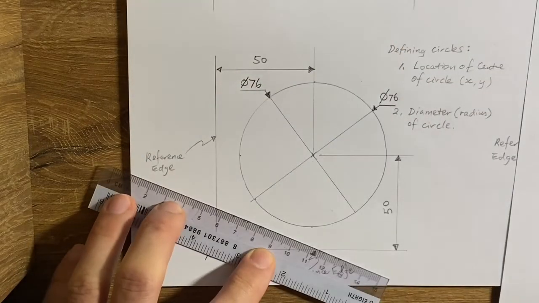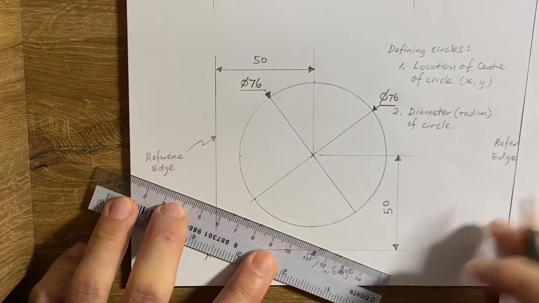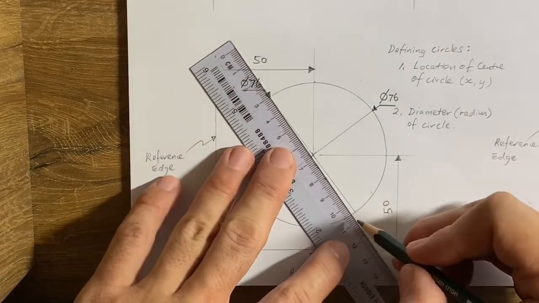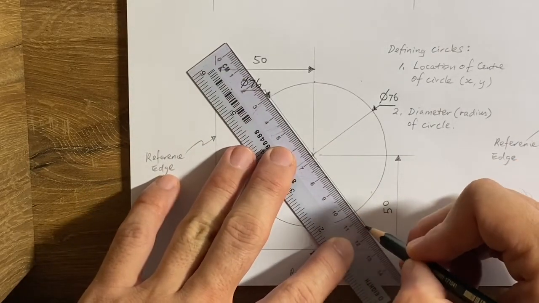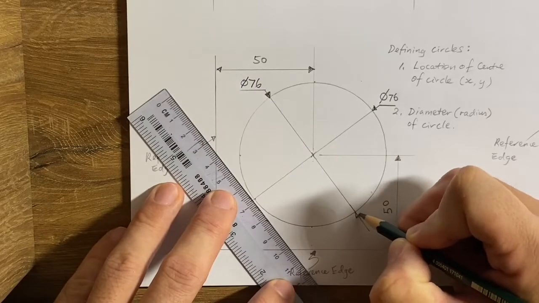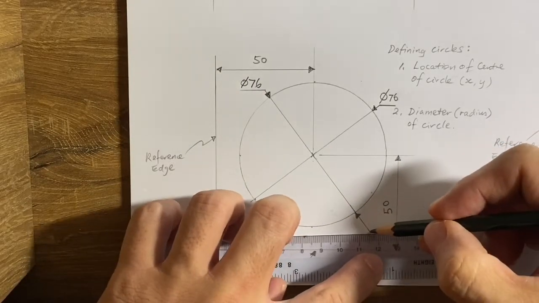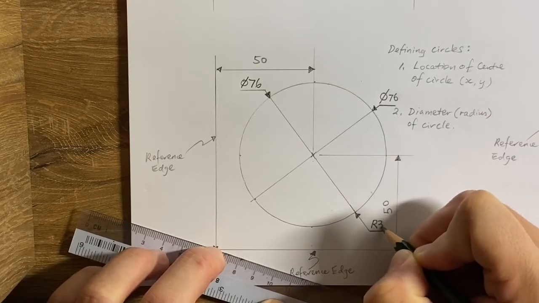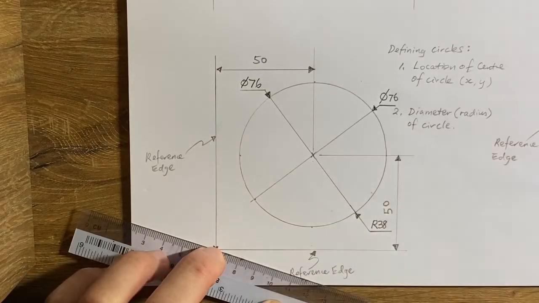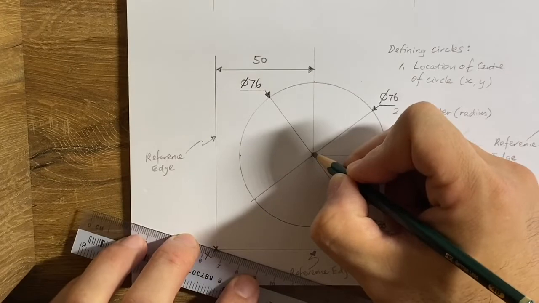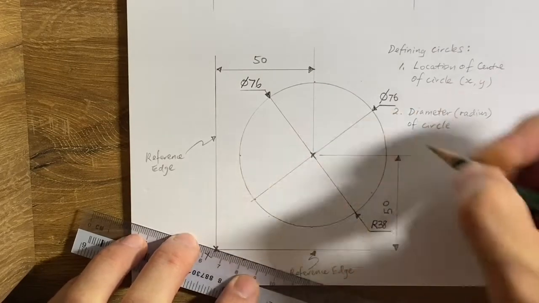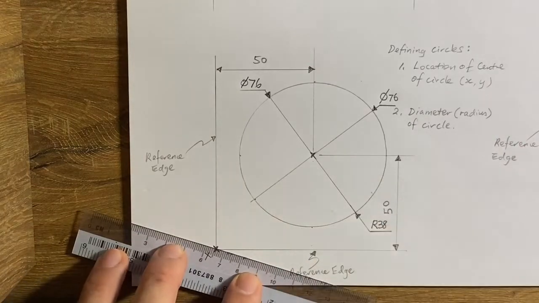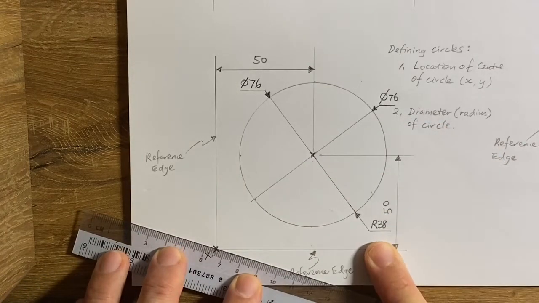Now sometimes we want to tell others the radius instead of the diameter, so that's perfectly fine. If you want to use the word radius instead of diameter, draw an arrow, draw a horizontal line, and write radius 38. Alright, so remember, always point towards the center of the circle. That will tell people the dimensions.